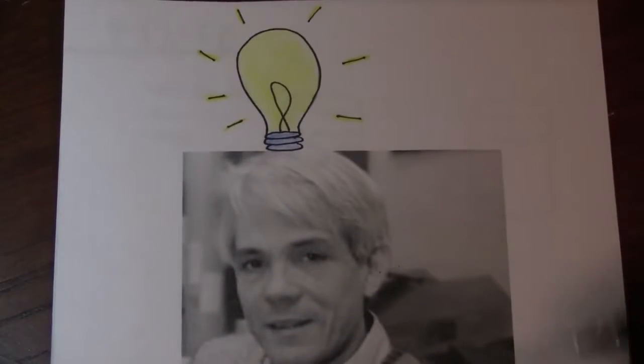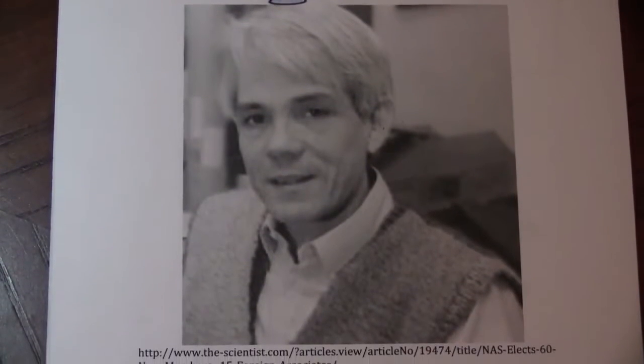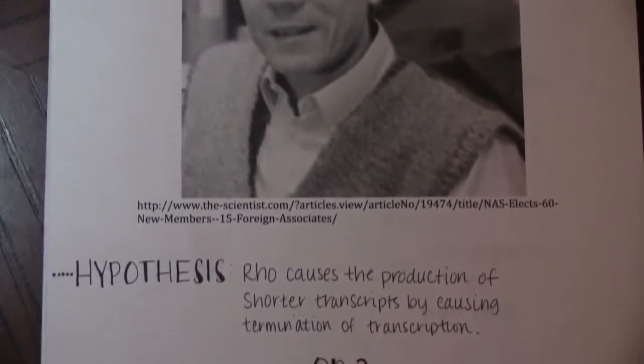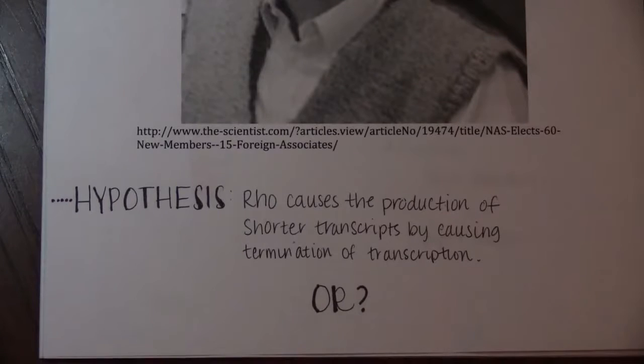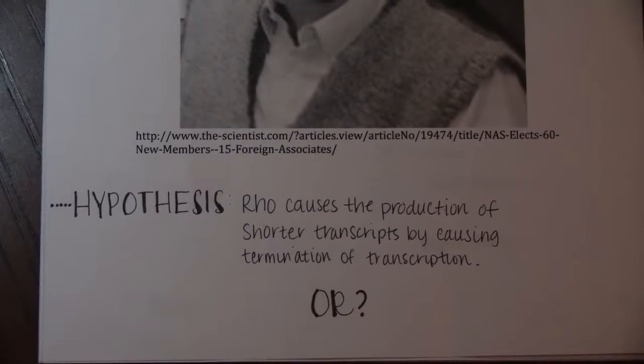This was a great idea. Roberts was brilliant, but could he prove it? Roberts knew that the addition of Rho causes production of shorter transcripts. He suspected that this was the result of termination. But what alternative mechanisms could result in shorter transcripts?